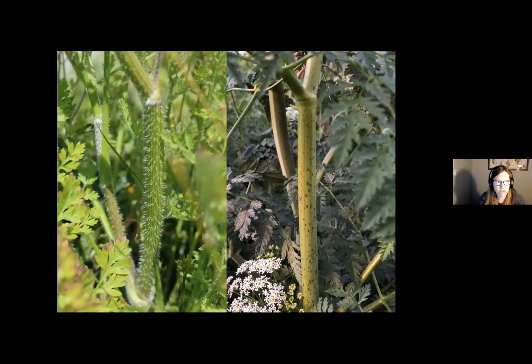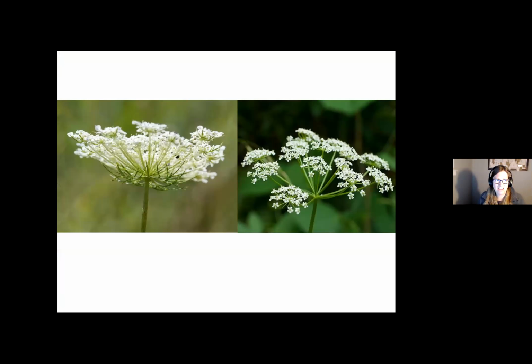If you look even closer, the one on the left is going to be hairier. We say that's pubescence. If it's hairy, it has pubescence. And the plant stem on the right is actually really smooth, or we say that's glabrous. It also has these purple specks, which is a really big indicator for this plant. And now you can see here, this is at the base of the inflorescence.